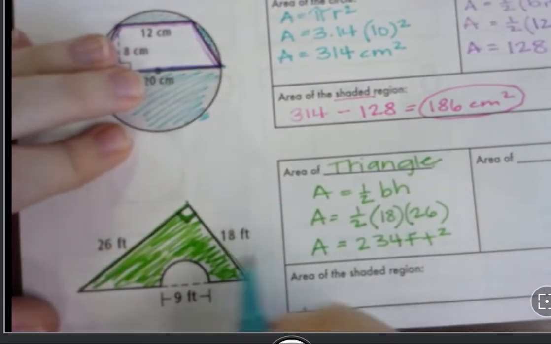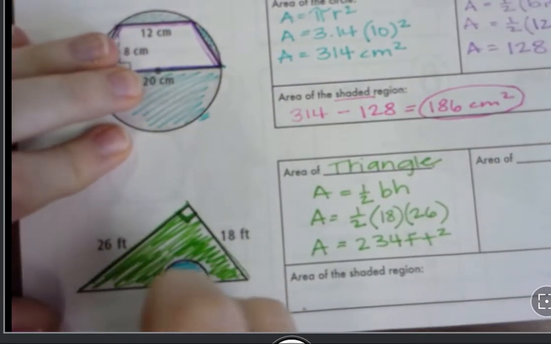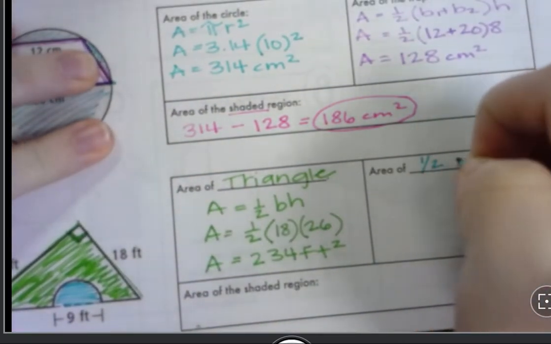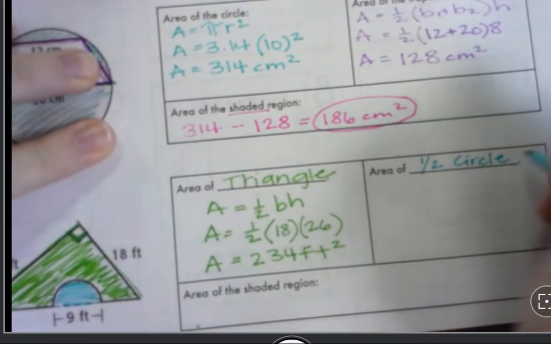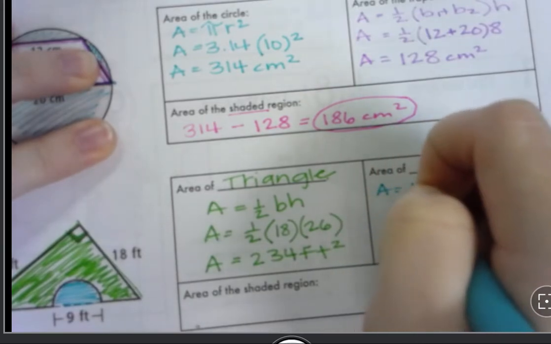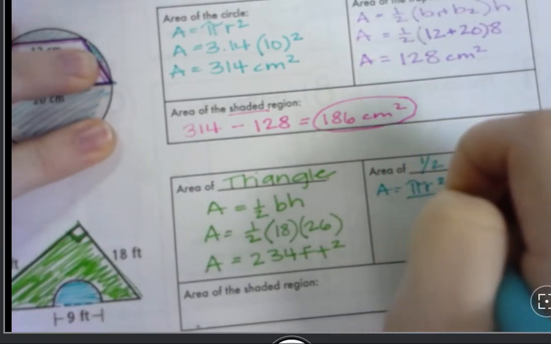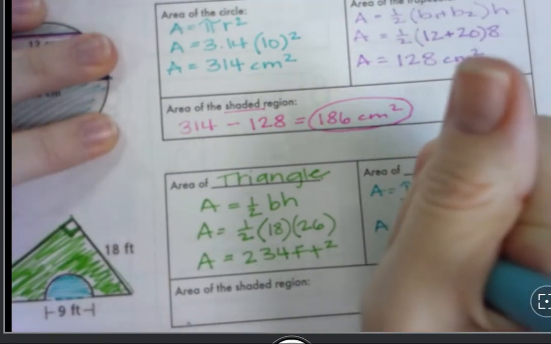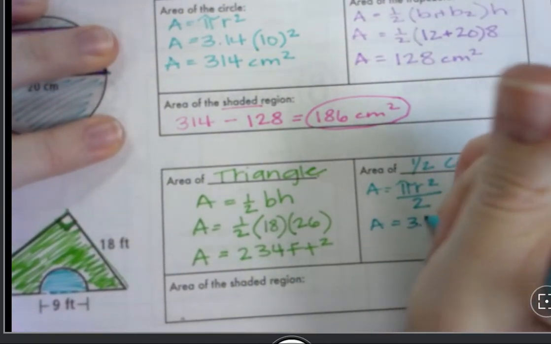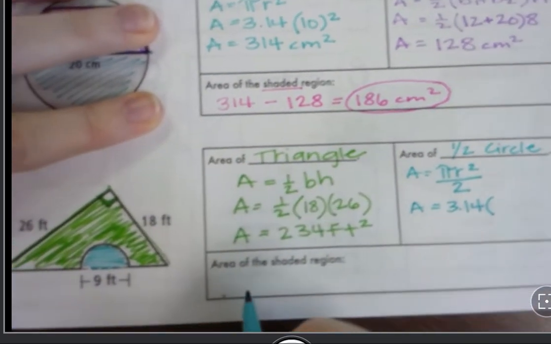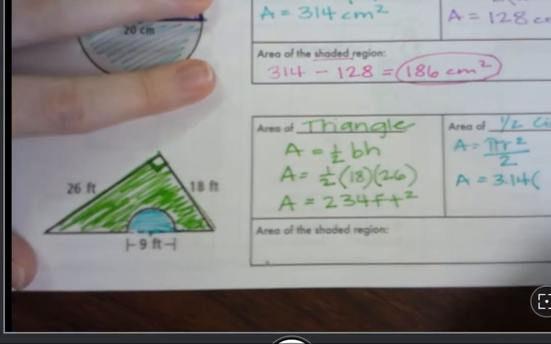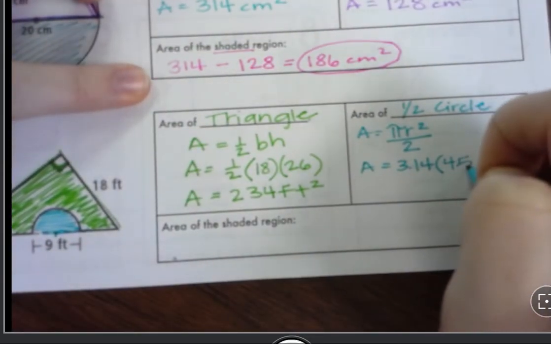But now I have this tiny little half circle, right? And so area of my half circle, I'm going to do A equals pi r squared divided by 2 because it's a half circle. A equals 3.14 times, well, what's my radius? If I cut that 9 in half, I get 4.5 squared.